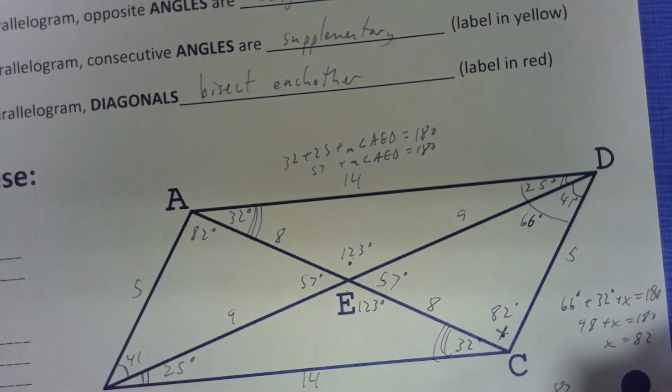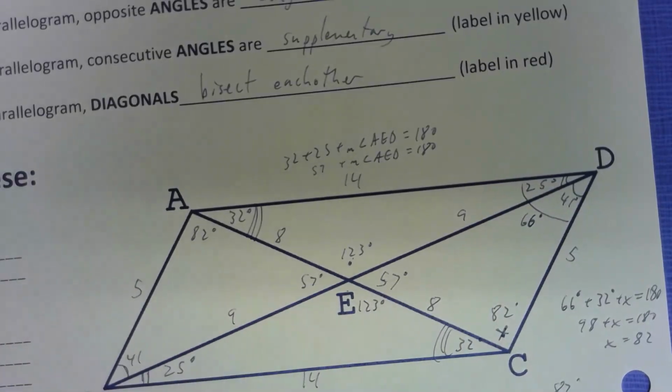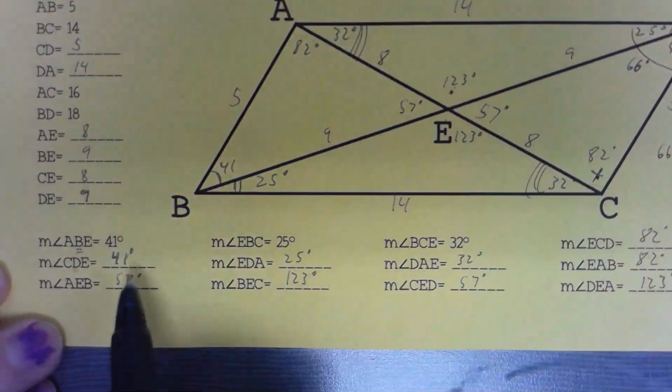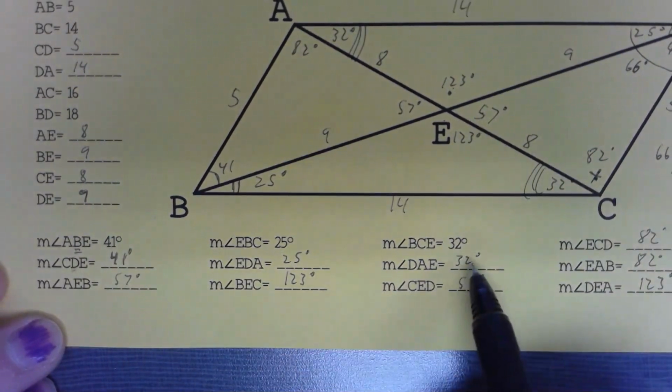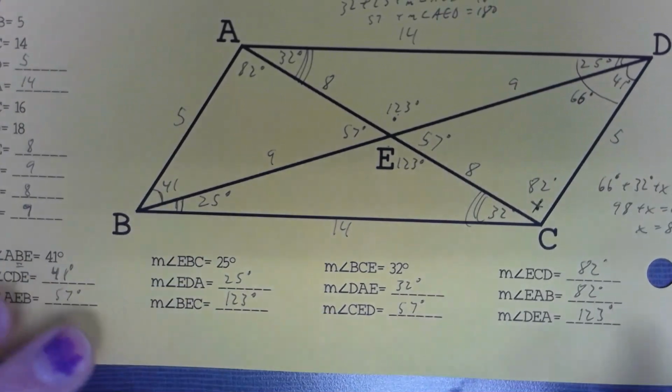EAB is 82. Once we knew ECD, we can say those are the same. And then our last one here, AEB, we already labeled with 57 degrees. Wasn't showing the bottom there. So on the bottom, 41 and 57 and 25 and 123, 32, 57, 82, 82, and 123.